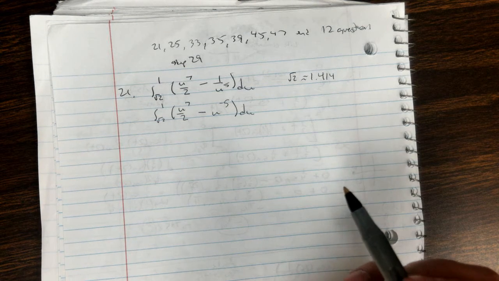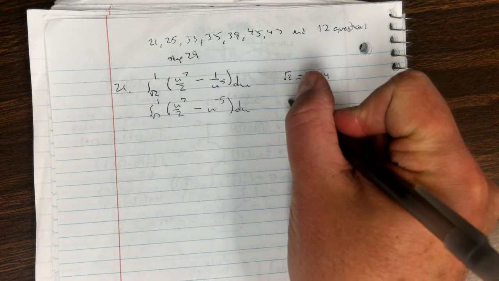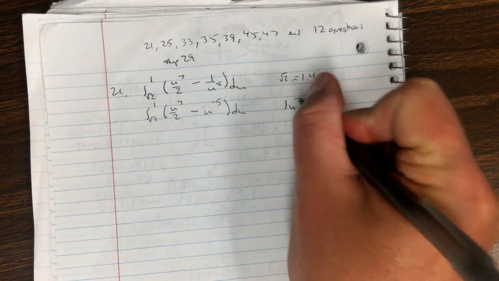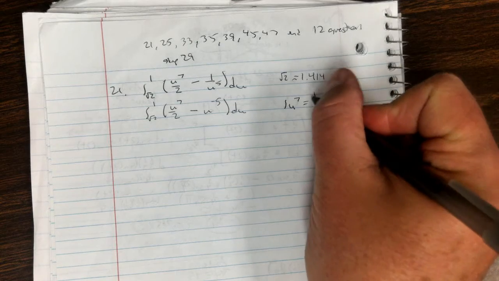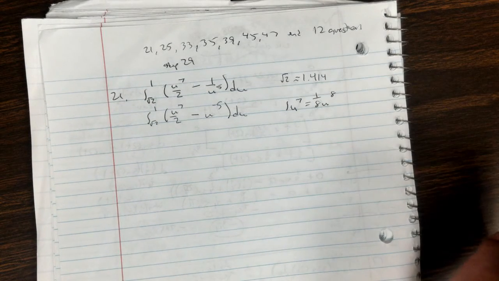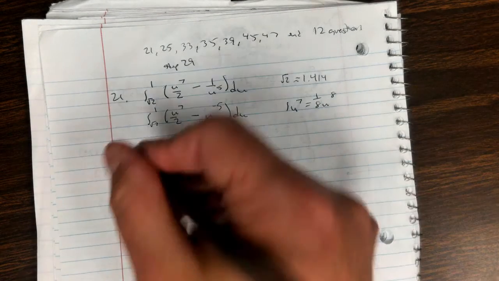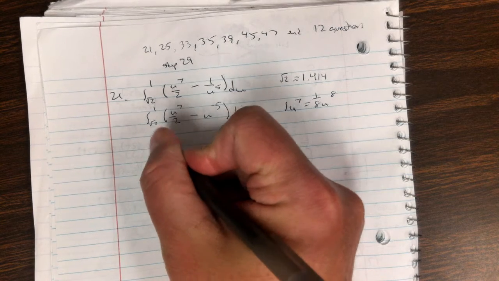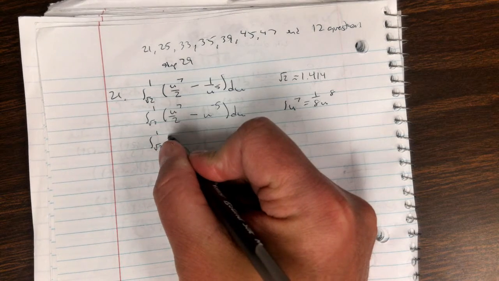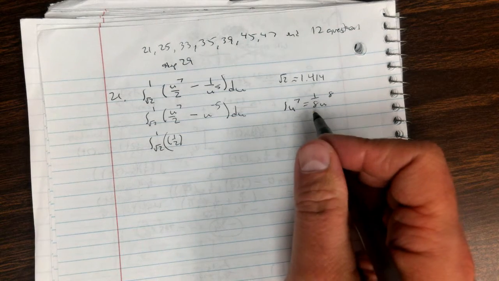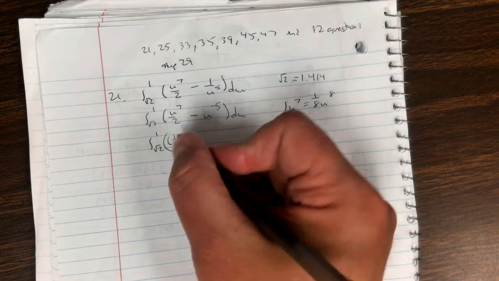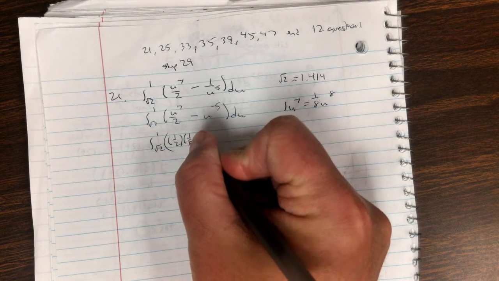So the integral of u to the 7th would be raise the power to 8 and then do 1 over that. Okay, so this is going from square root of 2 to 1. You keep the 1/2 in front, and then we need a 1/8 u to the 8th.